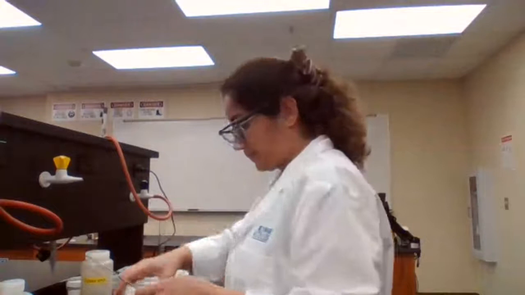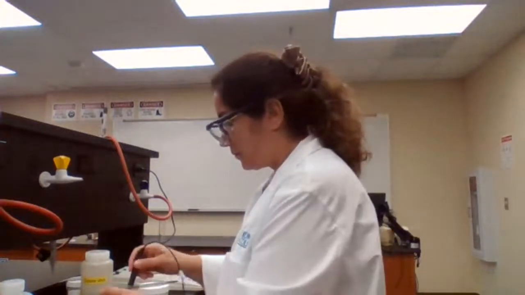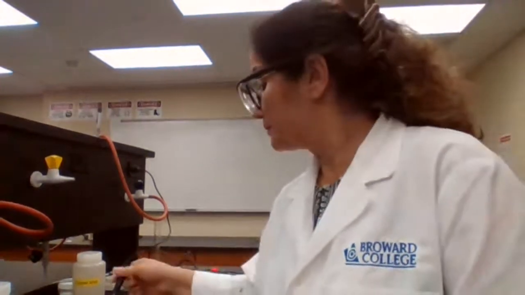And we need the temperature of the HCl. Initial temperature for HCl, 21.9 degrees C. Then we need the plateau temperature.